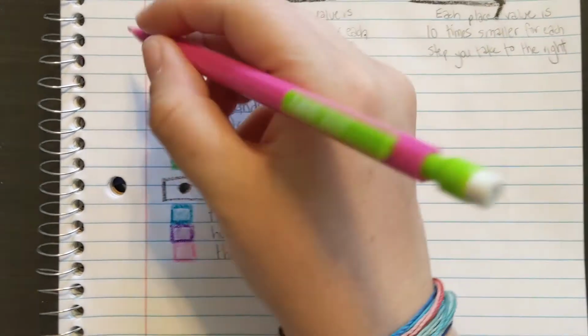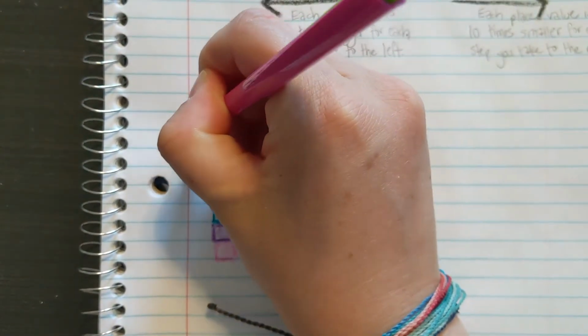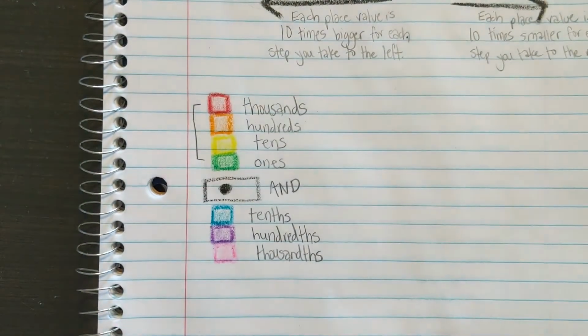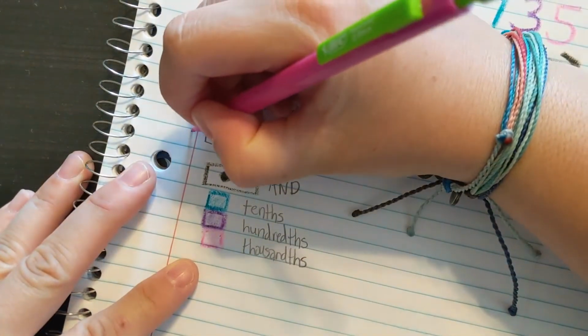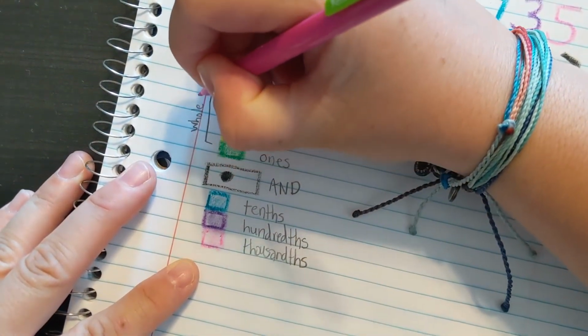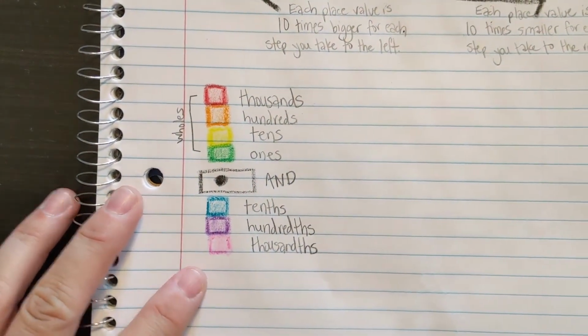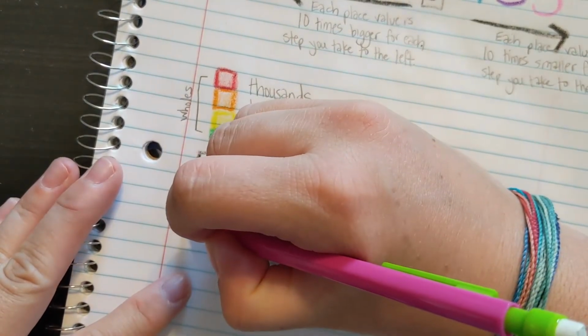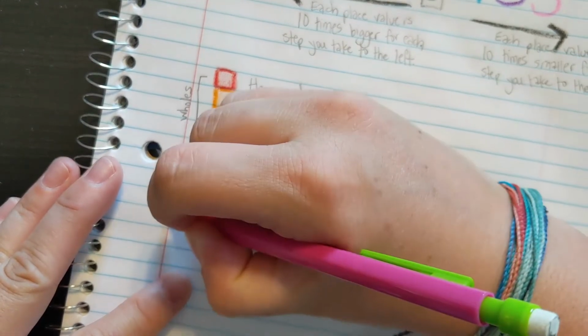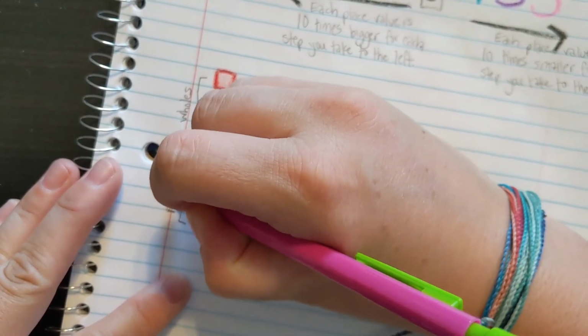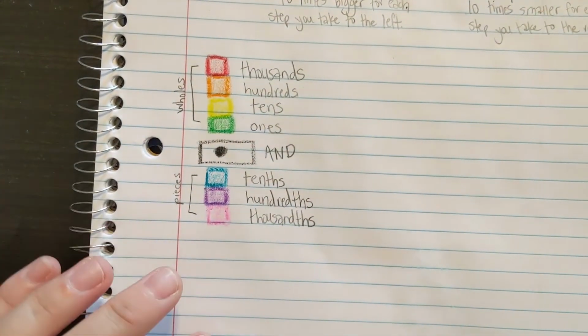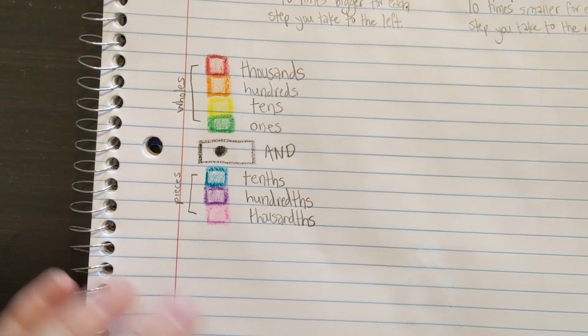So again, all of these colors are wholes. W-H-O-L-E-S. Those are all wholes, whole numbers. And all of these are pieces, just like fractions. Decimals are just like fractions.